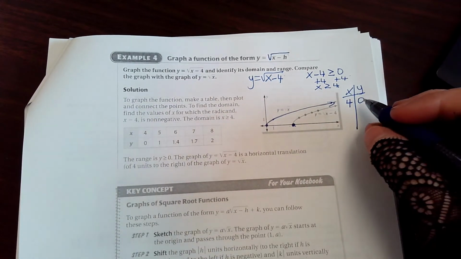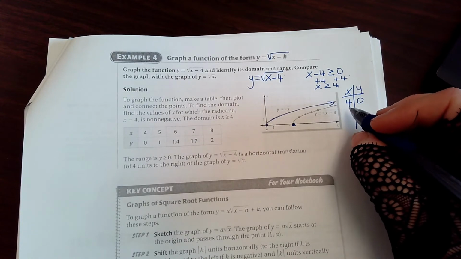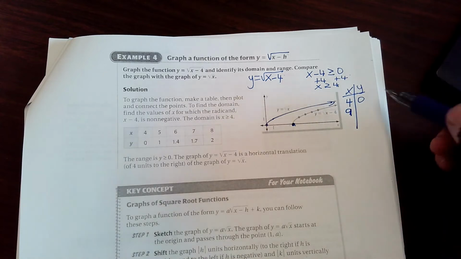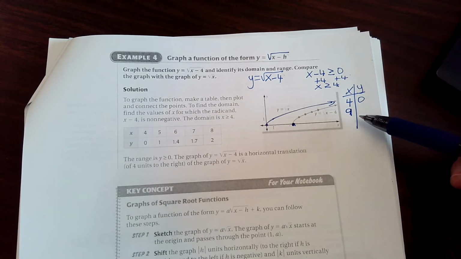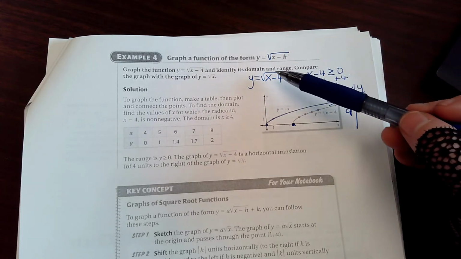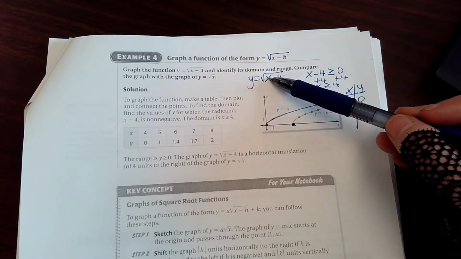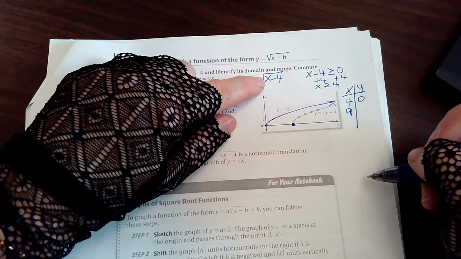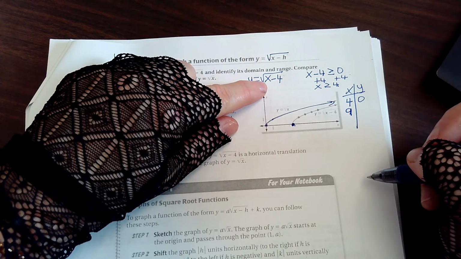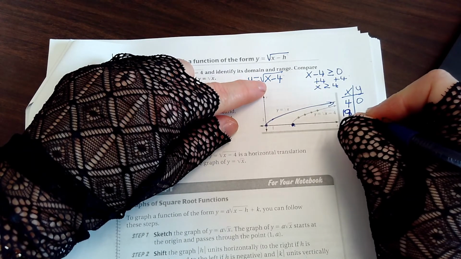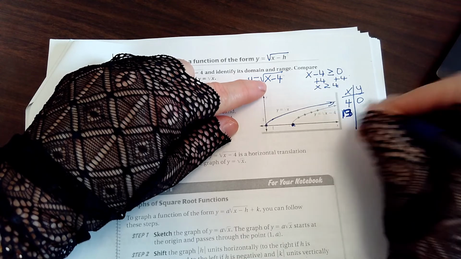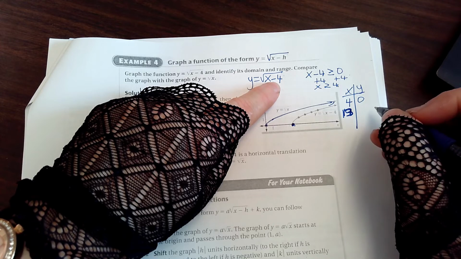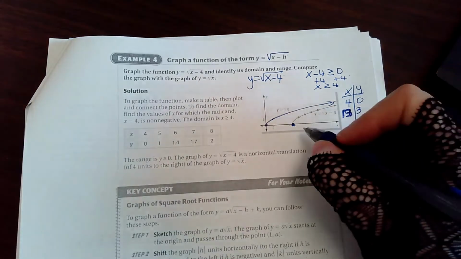Again, I want to pick perfect squares. What's the next perfect square? Isn't it 9? So if I plug, well, actually, I want it to become 9. So if I plug in 9 minus 4, I get 5. So I don't want to use that. So what number can I plug in for x that will make a 9? Wouldn't it be 13? 13 minus 4 is 9. What's the square root of 9? It's 3. So I've got 13 and 3.